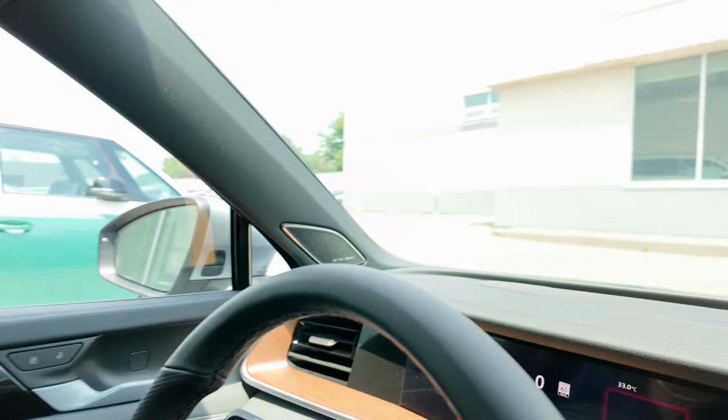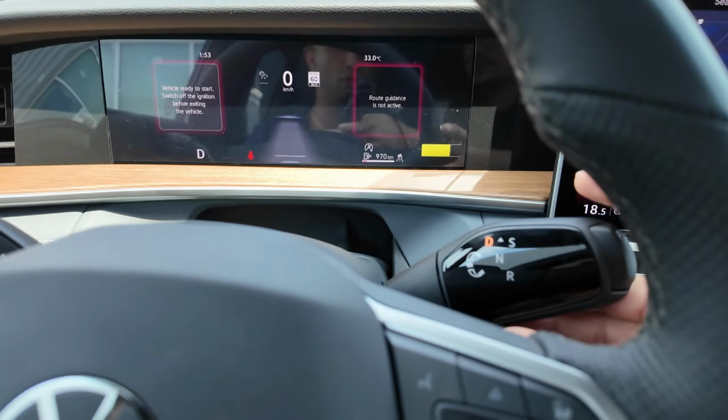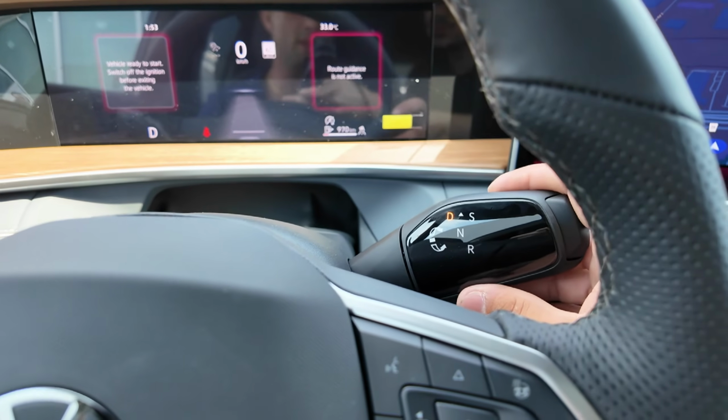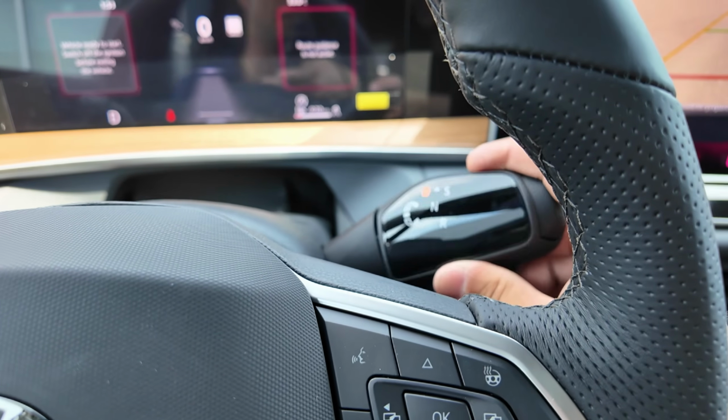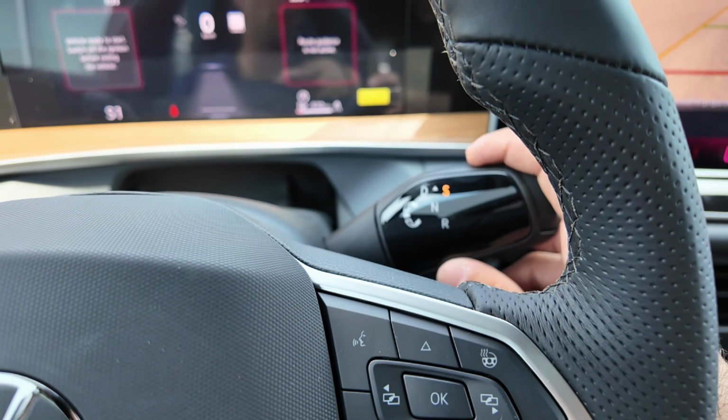If you're wondering how to put this vehicle in drive, well, very simple. Just put your foot on the brake, and with this new shifting system, all you have to do is turn the dial to drive. You can pull it back from neutral, back to reverse, and if you'd like your standard mode, just do a double click forward.